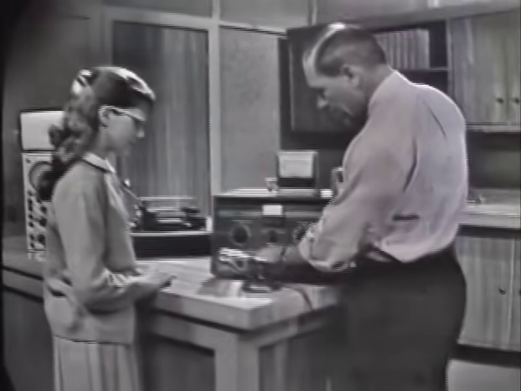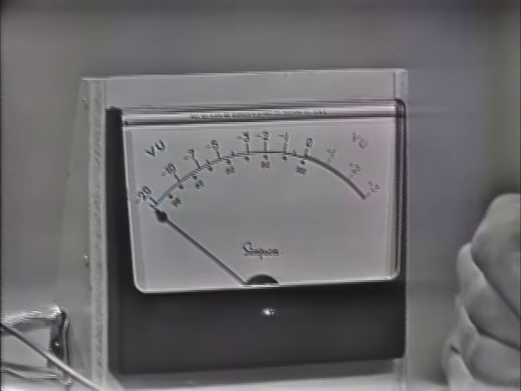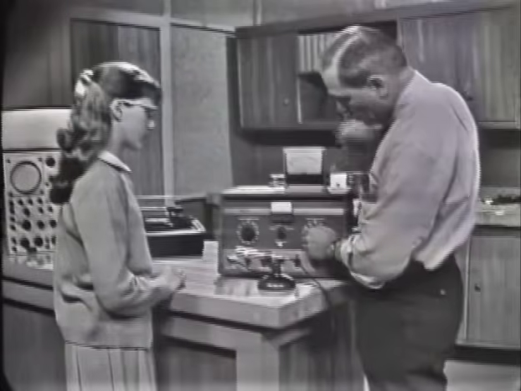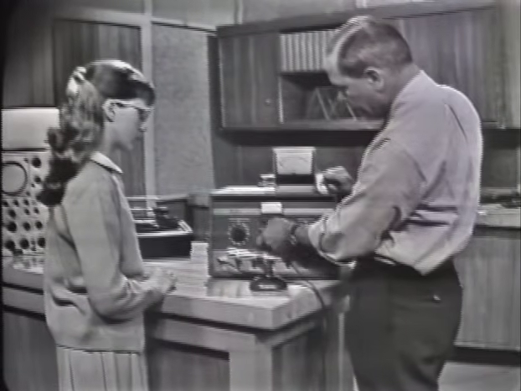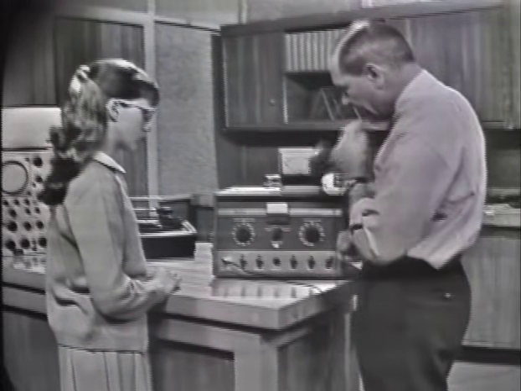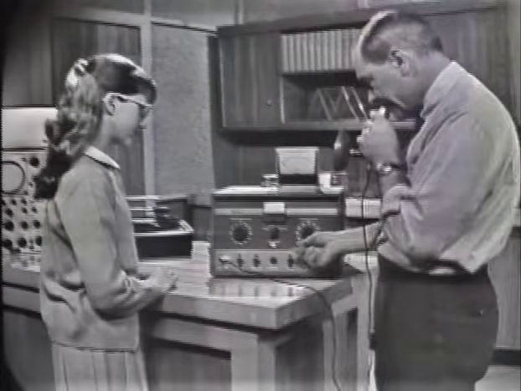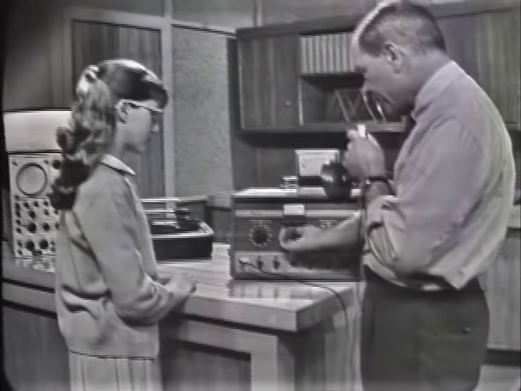Why isn't it working? The microphone is now hooked in and it's not working.